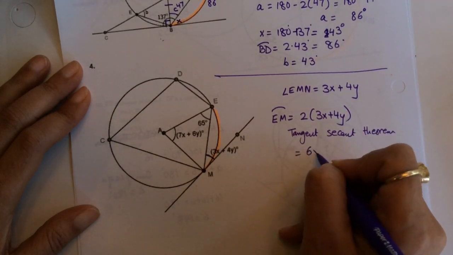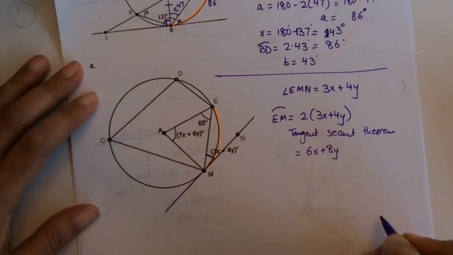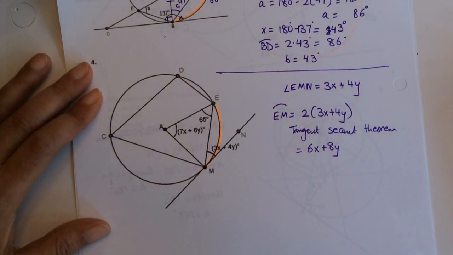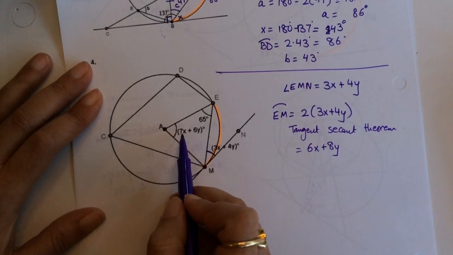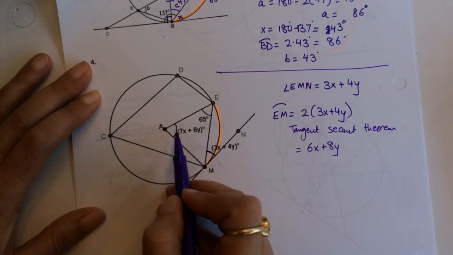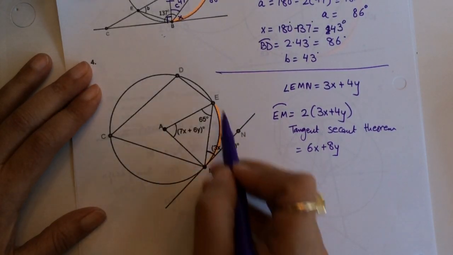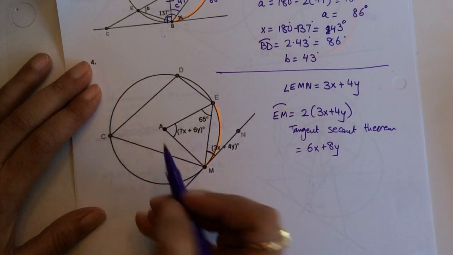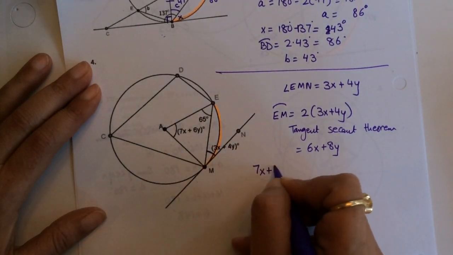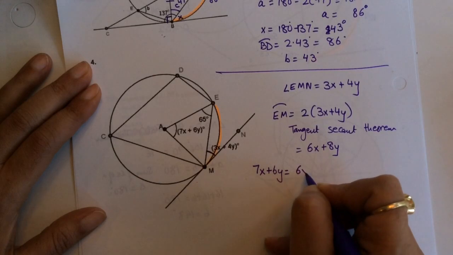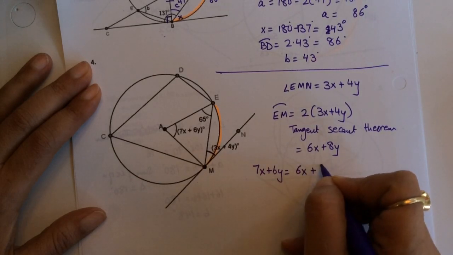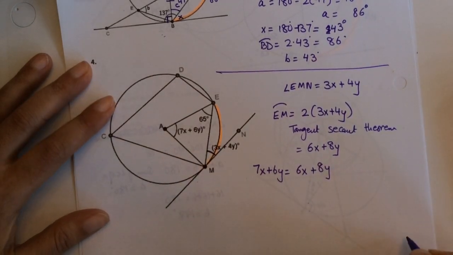So that is 6x plus 8y. Now, if we look carefully, this angle, angle A, is the central angle for the same arc EM. So this 7x plus 6y has to equal 6x plus 8y.